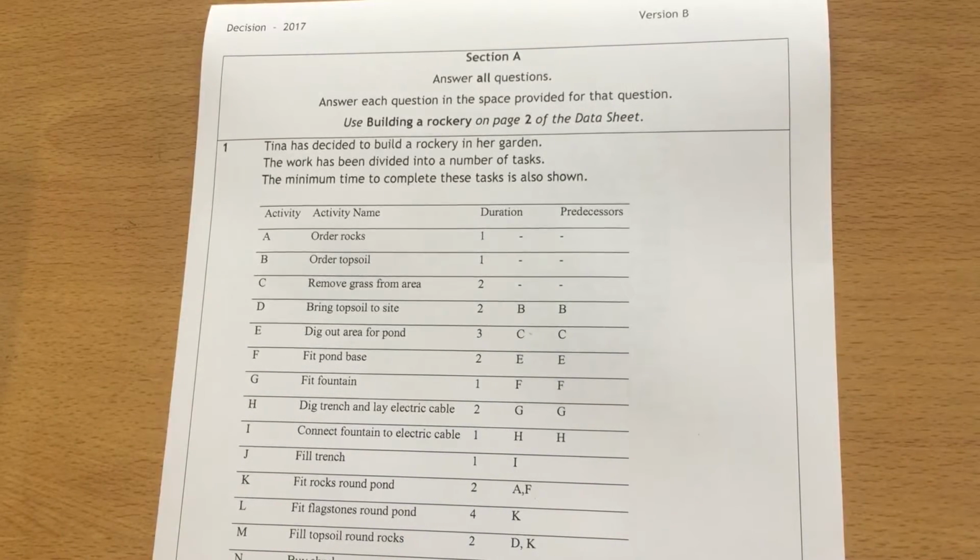So this is version B, and it's starting with section A, which is building a rockery. We're starting with this section each time, realistically, because it's the thing that will come up first in the exam.